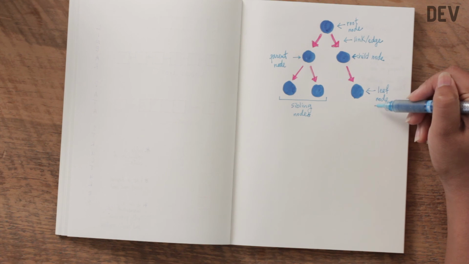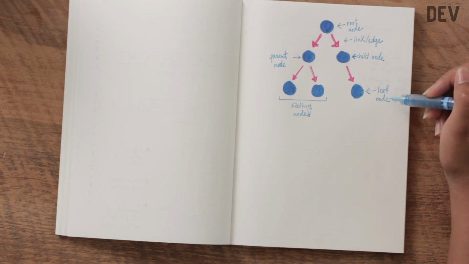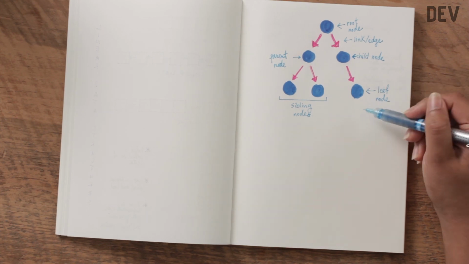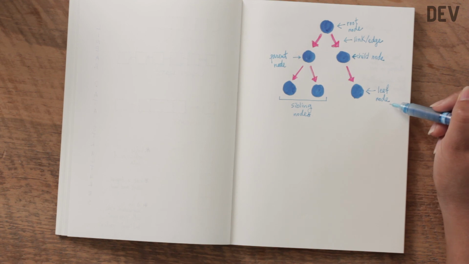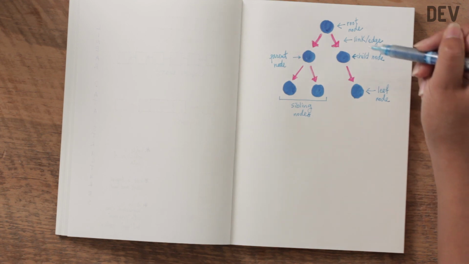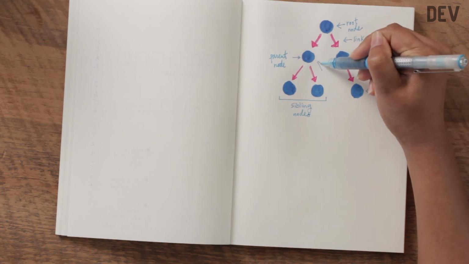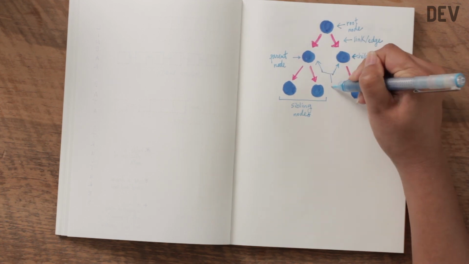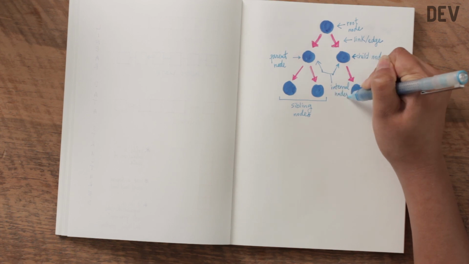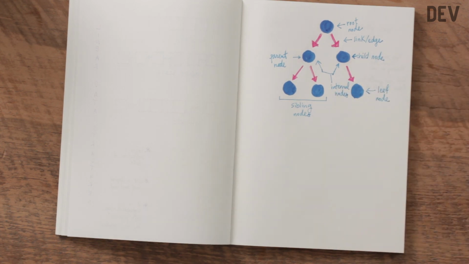Any node that is not a leaf node is what we call an internal node. Another way to think about it is any node that has a child and isn't a leaf will be an internal node. In this case, we have multiple internal nodes, like these two here.